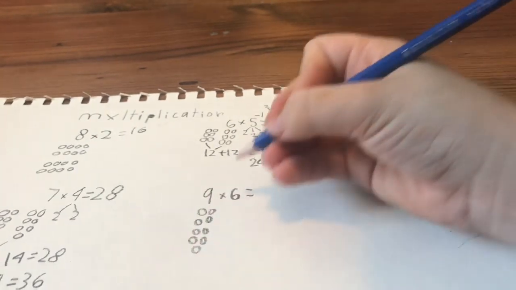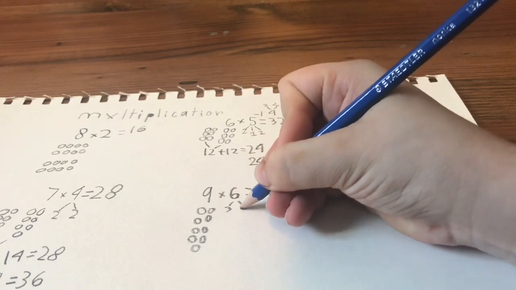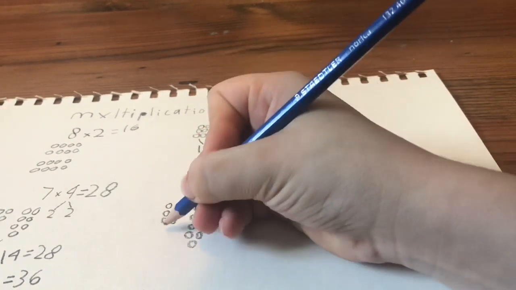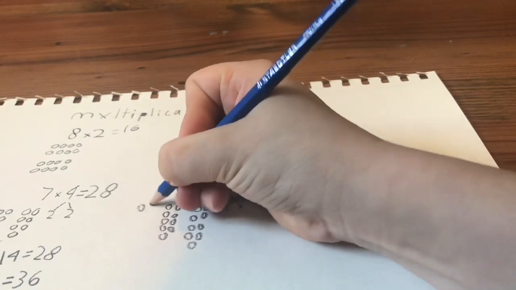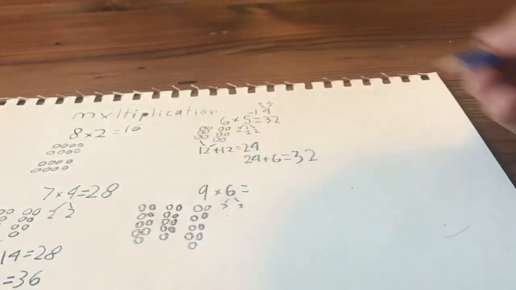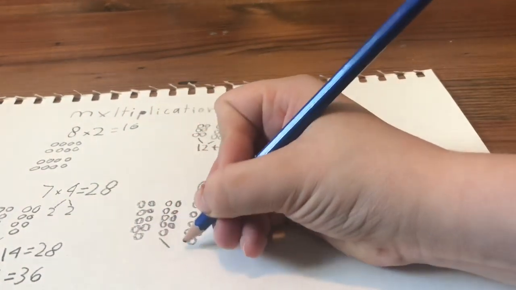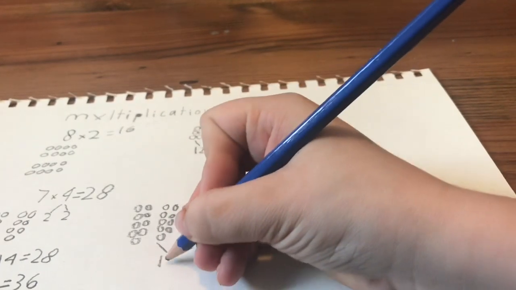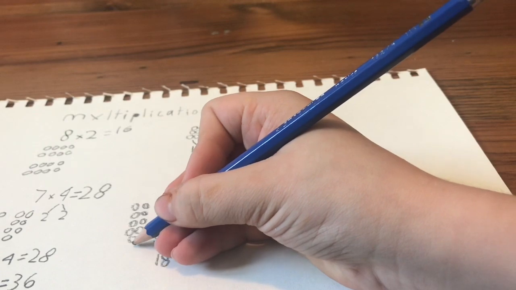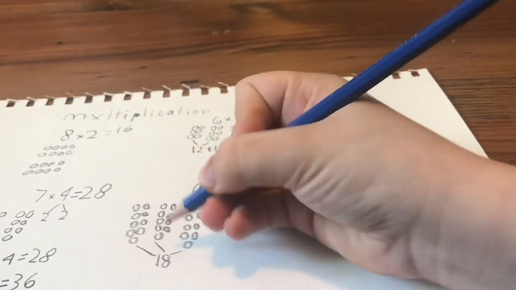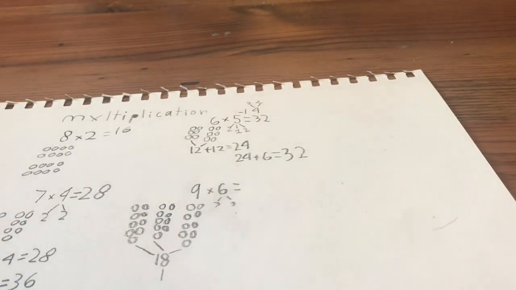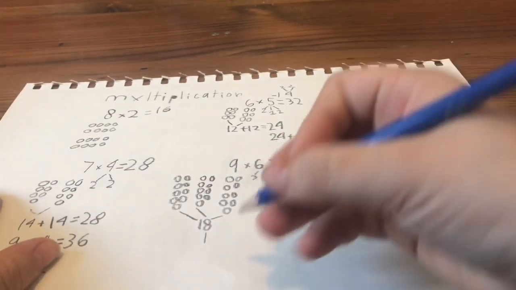9, and we can split it up to 3. So let's find out. So now we have 3 9s. 2 9s are 18, and then plus another 9 will be, let's see, that will be 27.